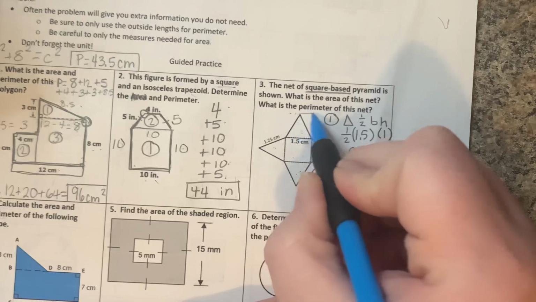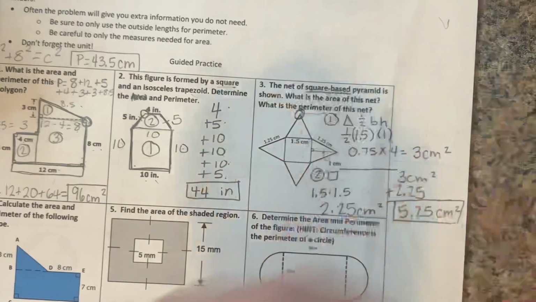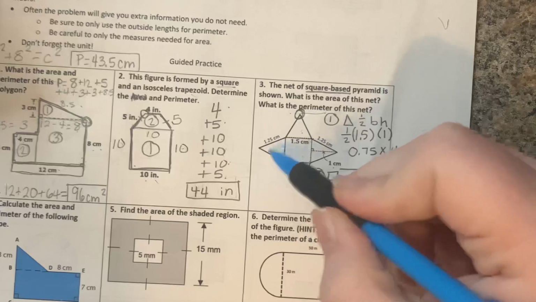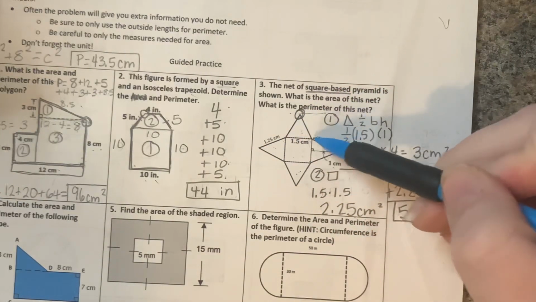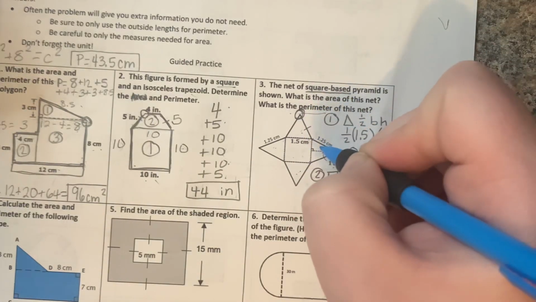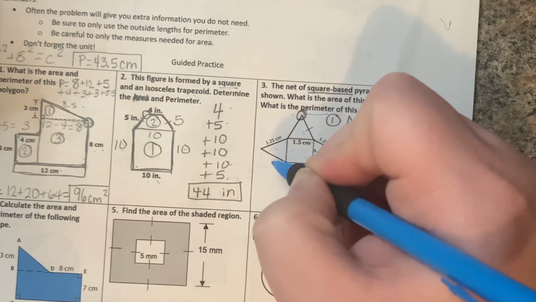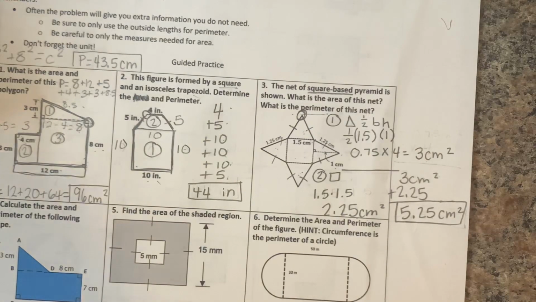This problem also asks us to determine the perimeter. So again, we're going to pick a corner. I'm going to pick right up here, this nice starting point. If we know that this shape is a square-based pyramid, we know that each of these slanted sides are the same. They've told us that by putting 1.25, 1.25 here. So that means I have 1, 2, 3, 4, 5, 6, 7, 8 sides that are all exactly congruent.